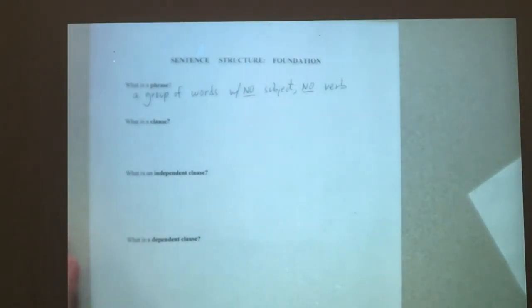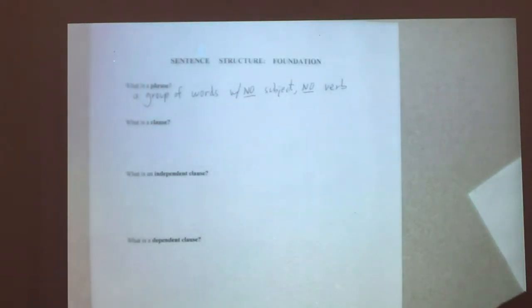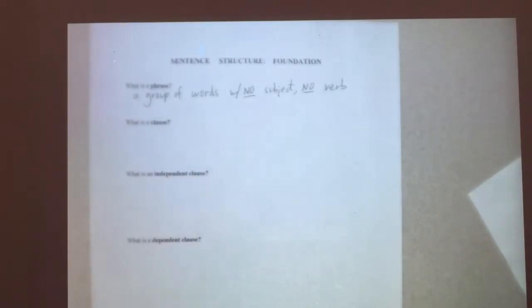And most folks are familiar with a very common type of phrase, which is a prepositional phrase. And if you've ever parsed a sentence before, you get in the quick habit of putting parentheses around prep phrases for that very reason, that there's no subject, no verb, and that allows you to help concentrate on subject-verb agreement.